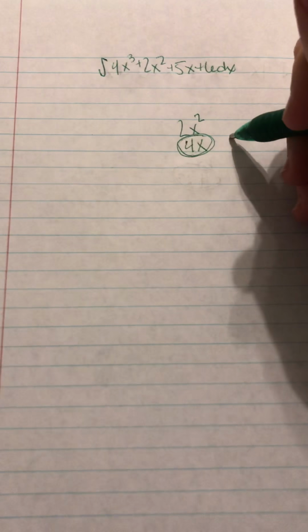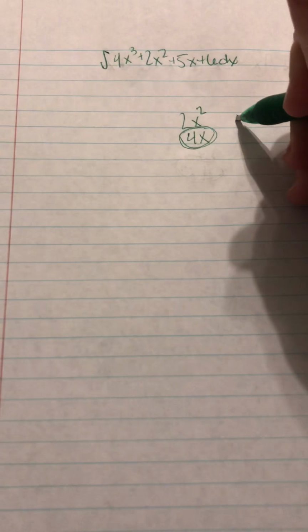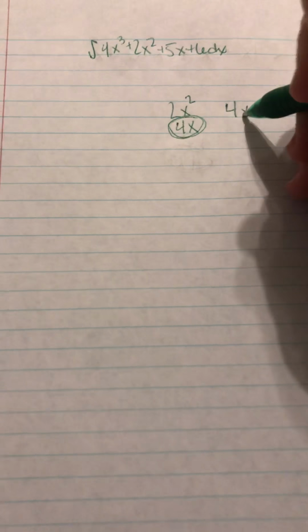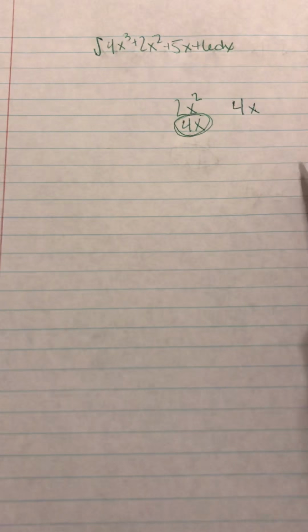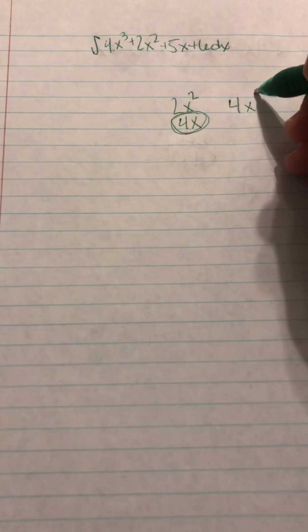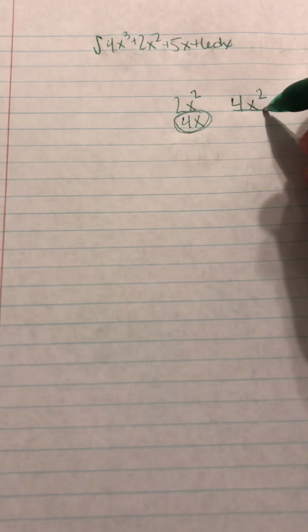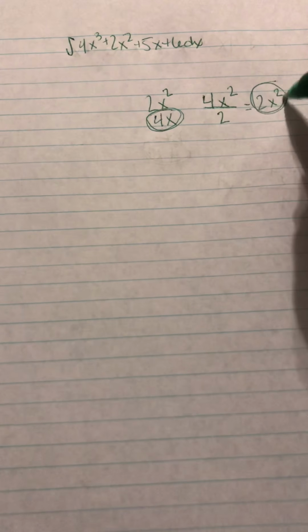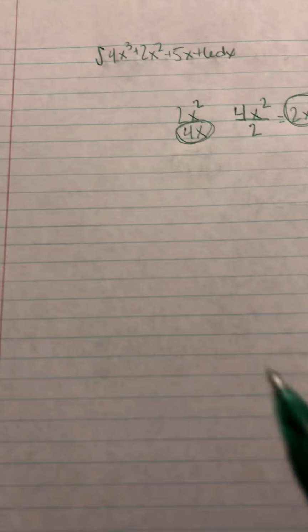what we're going to do is take 4x, keep our coefficient the same, but add 1 to our exponent, so that would be 2. And now we divide by our new exponent, and we get 2x squared, which is our antiderivative. Alright, so now we're going to go to this problem and work that out.